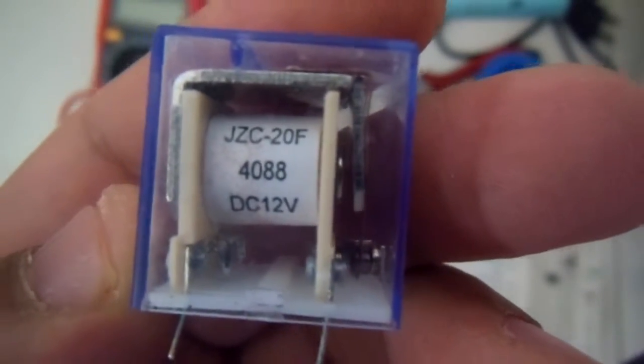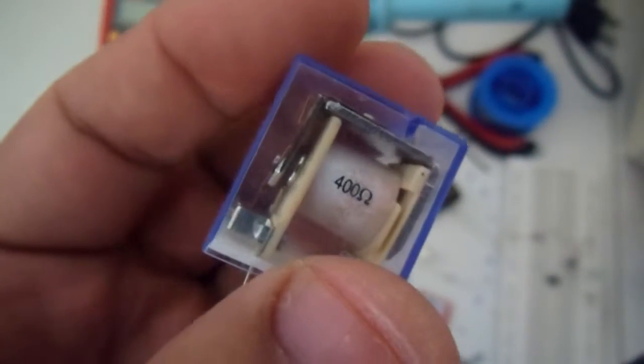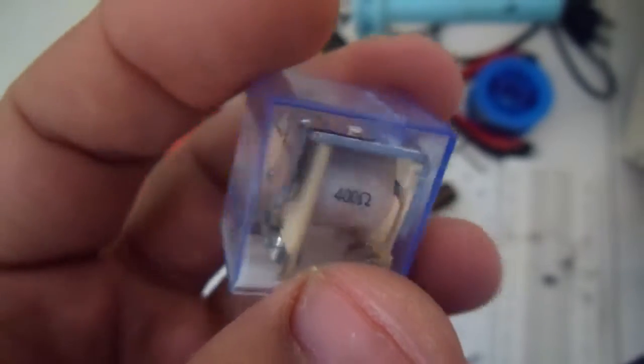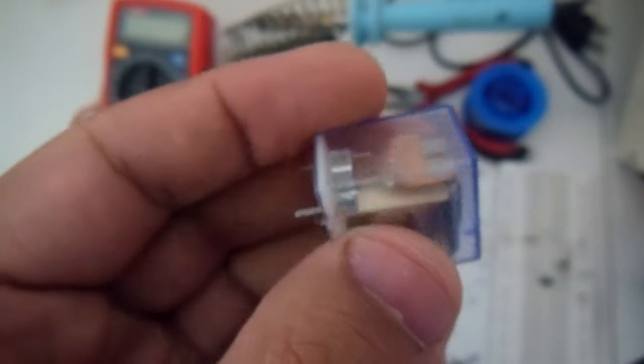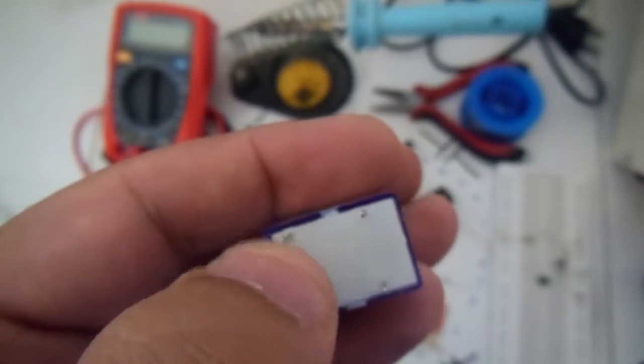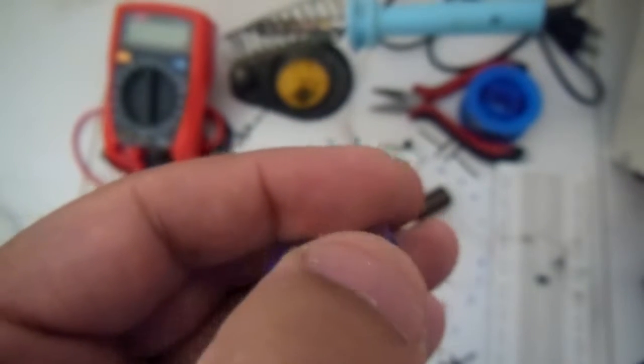Yes, 12 volt and 400 ohm resistance. When it passes through the relay, it produces a magnetic field, and this magnetic field attracts the steel strip or the iron strip, and this way first these two pins are connected. When we apply power, then this pin becomes off, and these two pins close to each other and make a circuit, and this we can force from here to there.